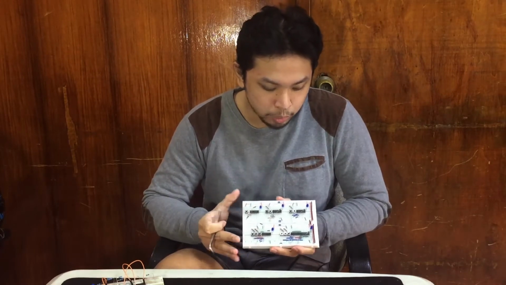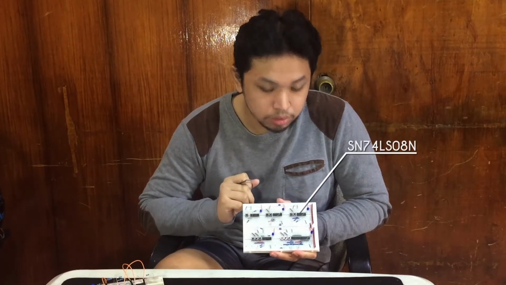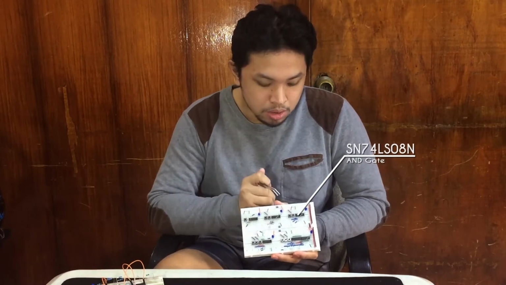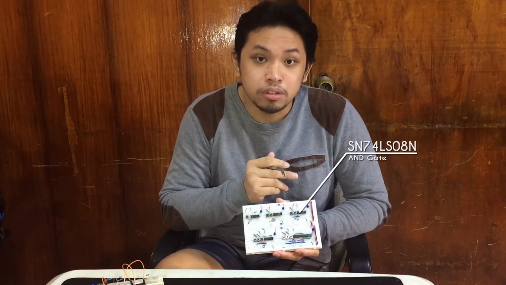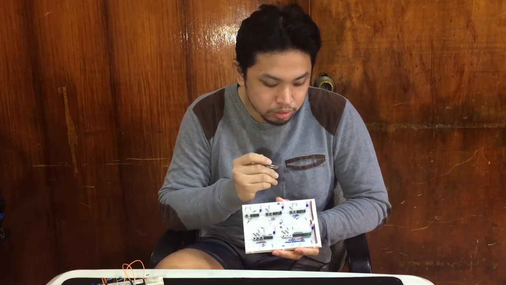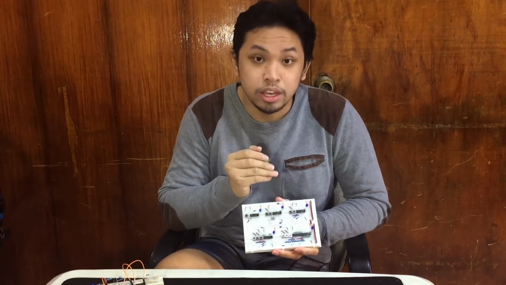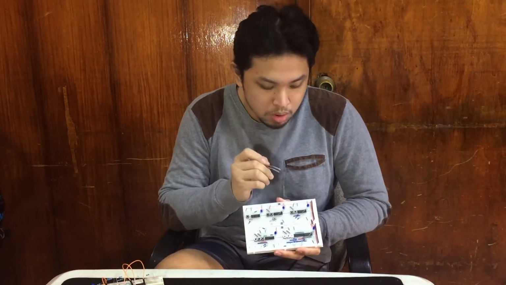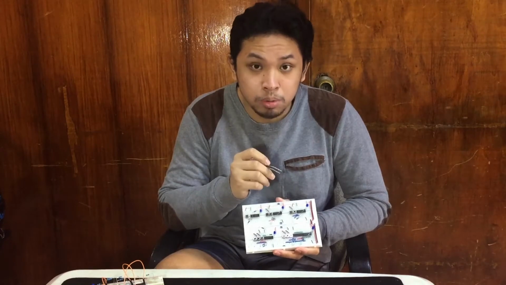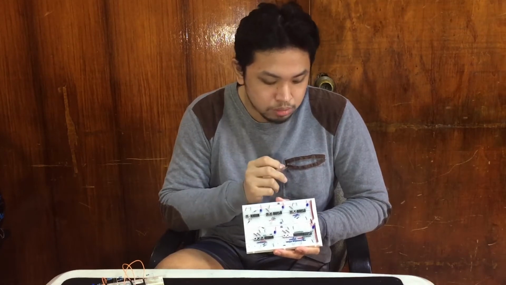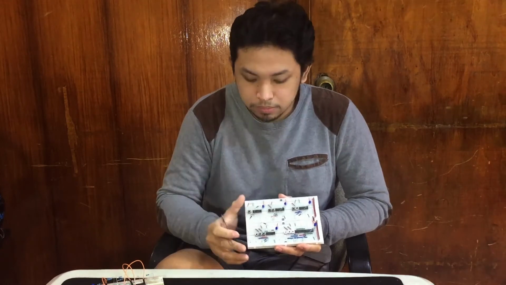For the next part, we have the 7408 or the AND gate. For this part, we also have two inputs, but the output will only be at 1 if both the inputs are at 1. When either or both the inputs are at 0, the output will remain at 0.